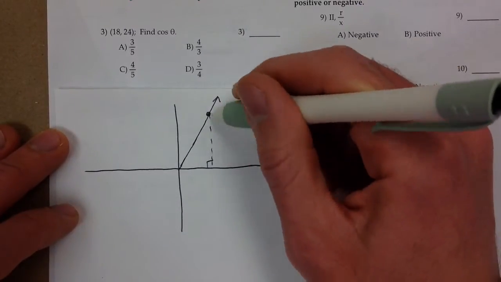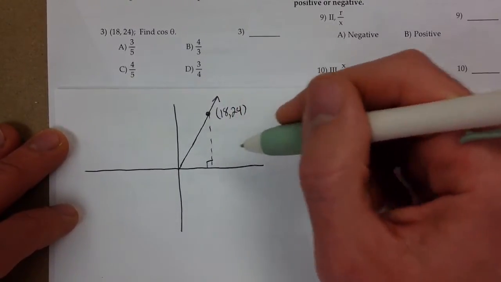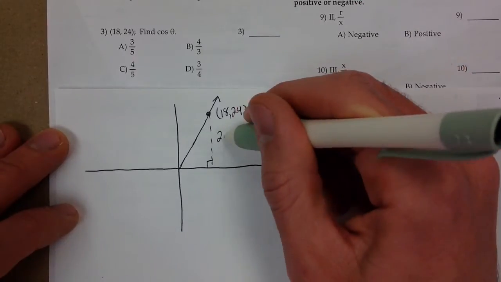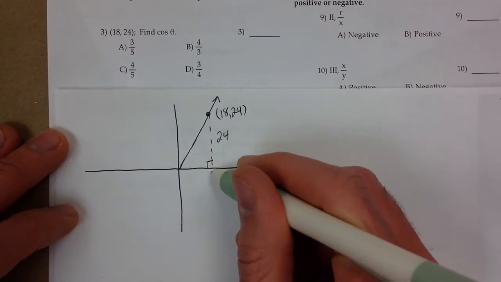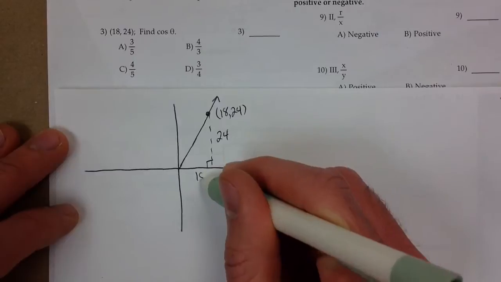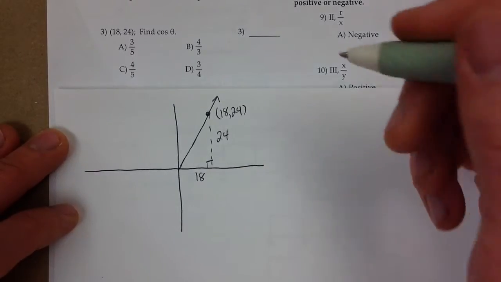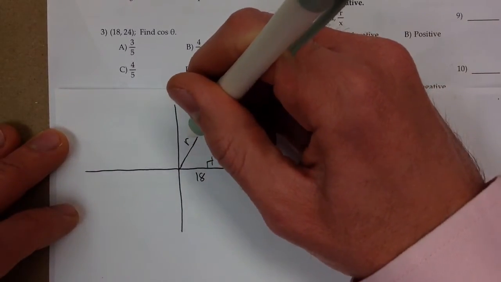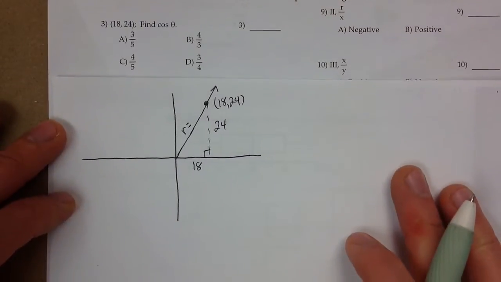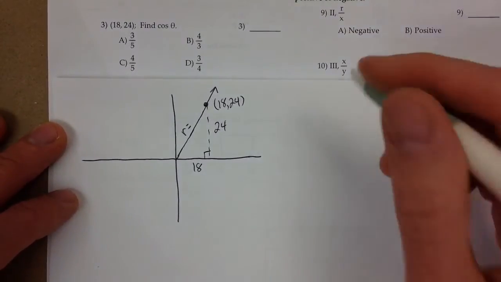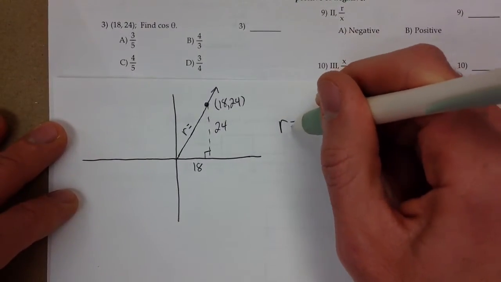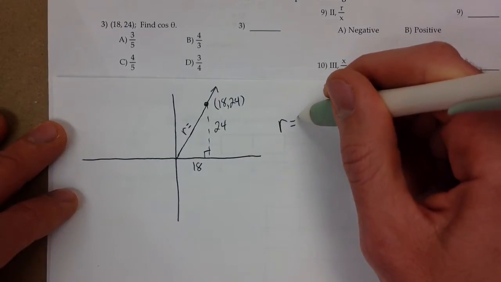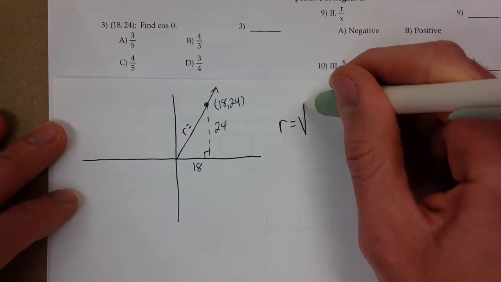And how long is this side? That side would be 24. 24. And this side? That would be 18. 18. And then since we are finding cosine, we need to find the hypotenuse. So how could you find that? 18 squared plus 24 squared equals that squared. Yep. Good.